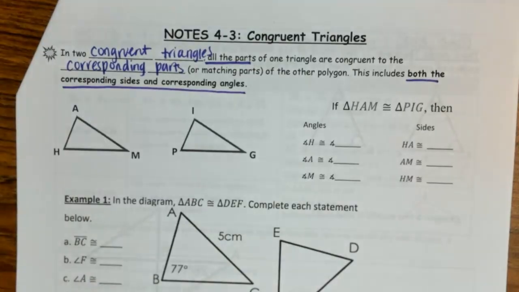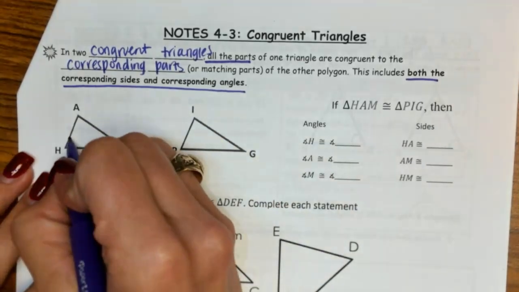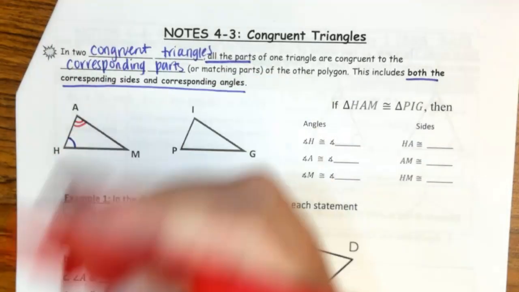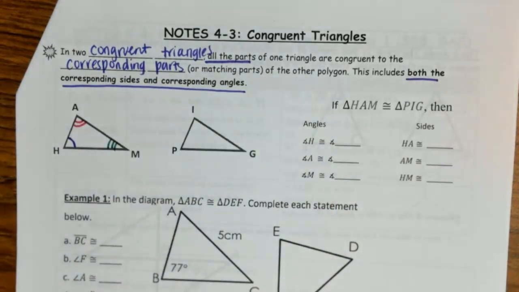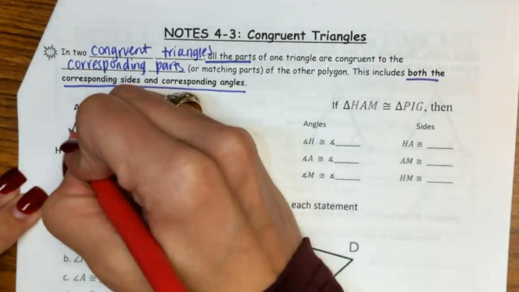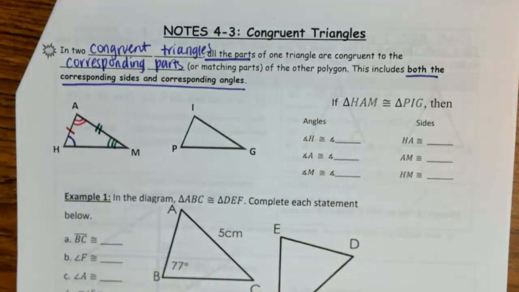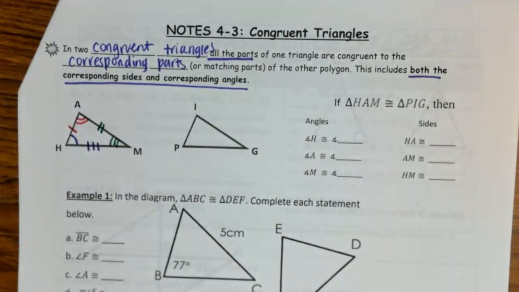When I'm talking about one triangle, there are 6 different parts. I have angle H, I have angle A, I have angle M, right? I have 3 angles. I notated those with 1, 2, and 3 loops just to differentiate that they could be different measures. So I have my 3 angles, and I also have my 3 sides, right? So I have side HA, I have side AM, and I have side HM. So there are 6 total parts just in one triangle.